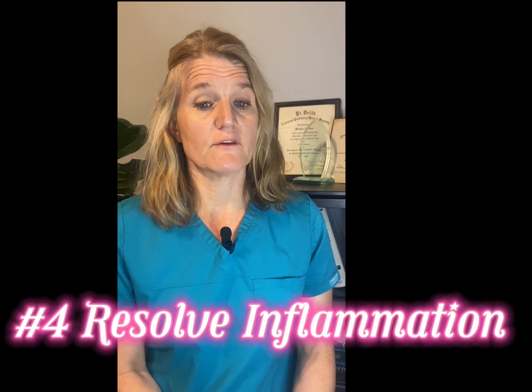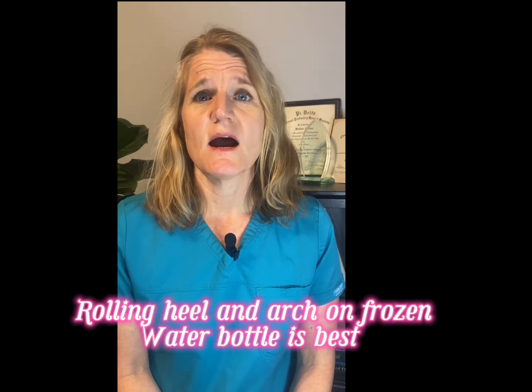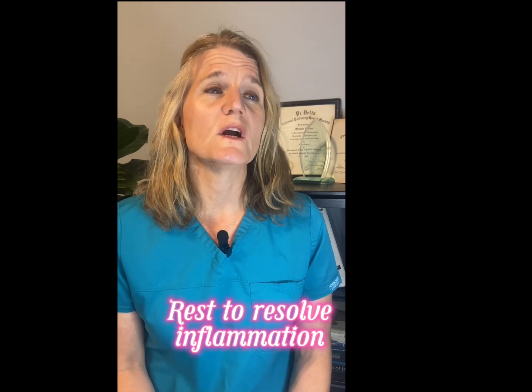Next thing, resolving inflammation. One way to do it is ice at the end of the day. So when you come home from work or anytime you have a bout of weight bearing, just ice it about 5 to 10 minutes. Another way to get rid of inflammation is rest. Rest is a key part of resolving this. If you can get a light duty at work, that'd be great. Try to eliminate your weight bearing exercise, at least for now until you're well.